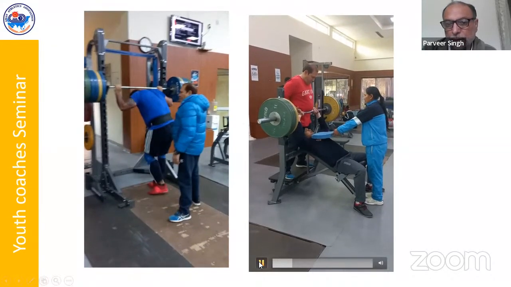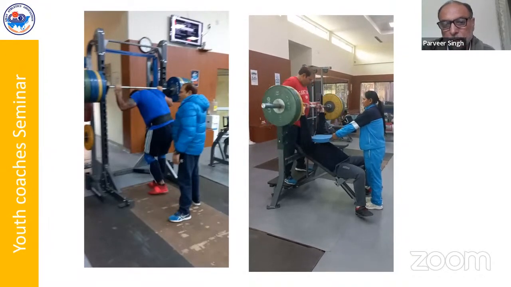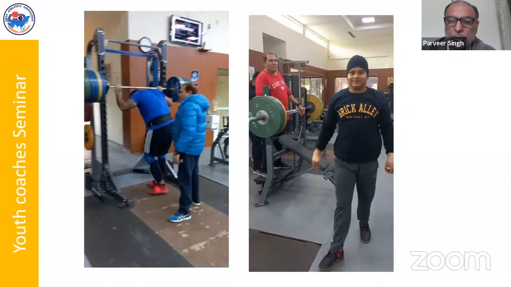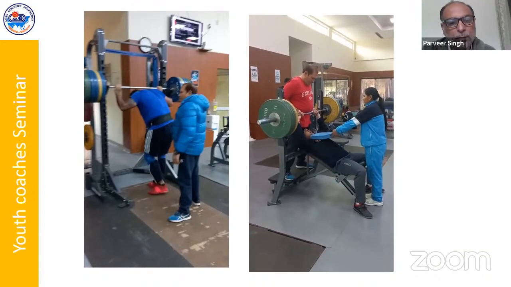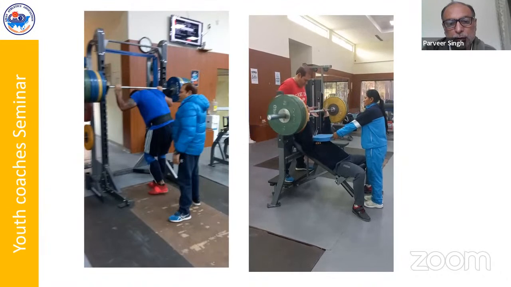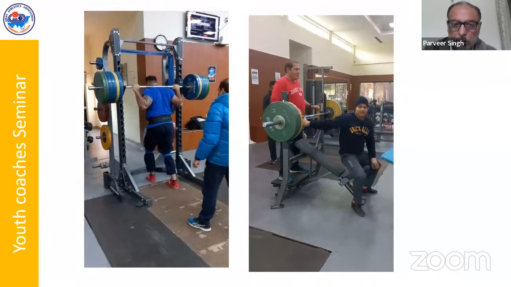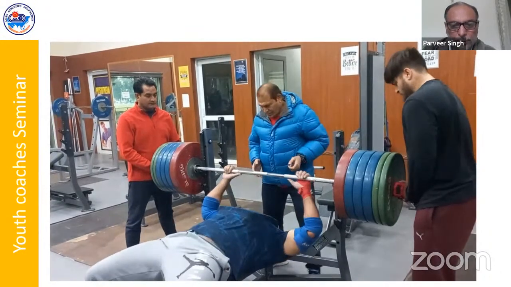Inclined bench press, we have discussed in the morning session. This is a specific exercise for shot put. Once again, I will play. Bench press.